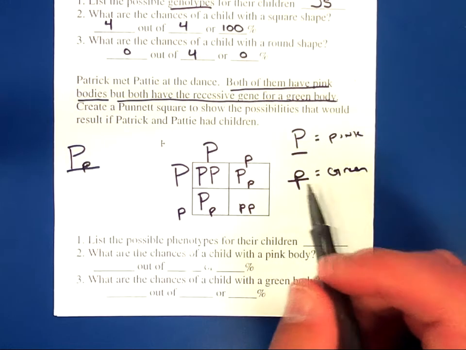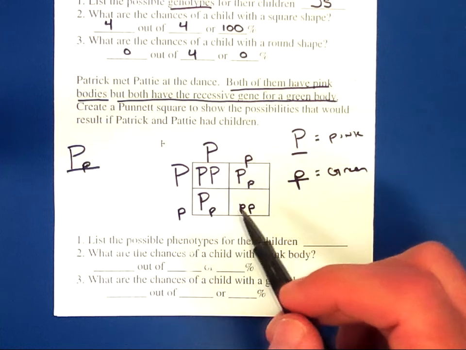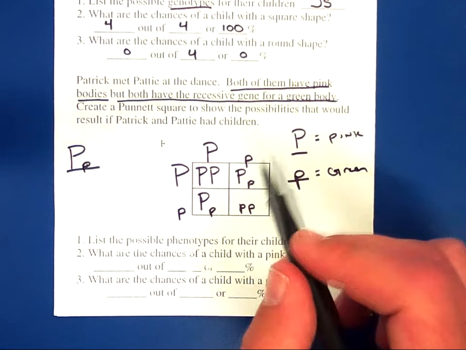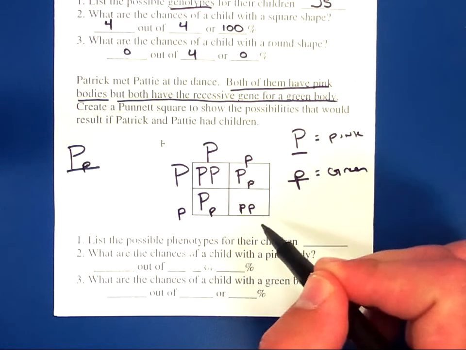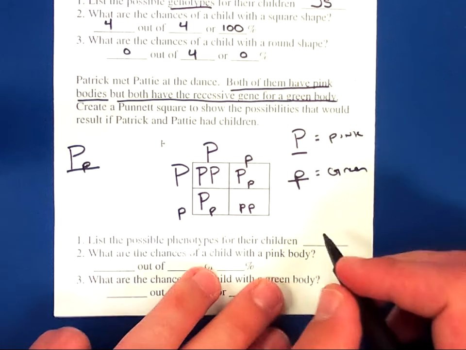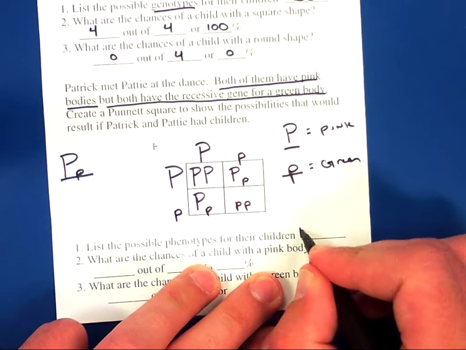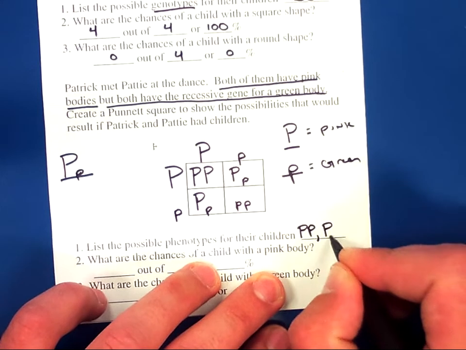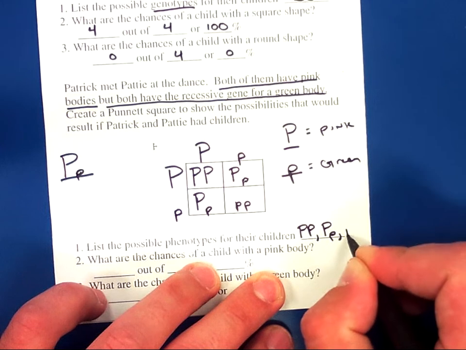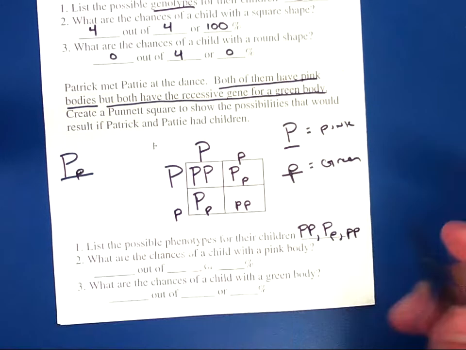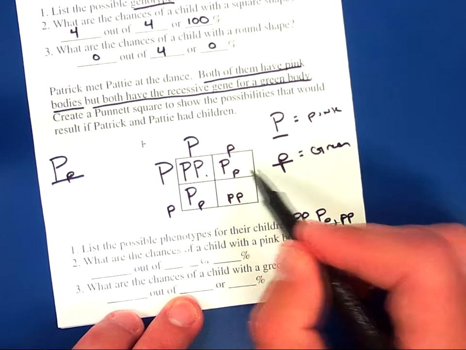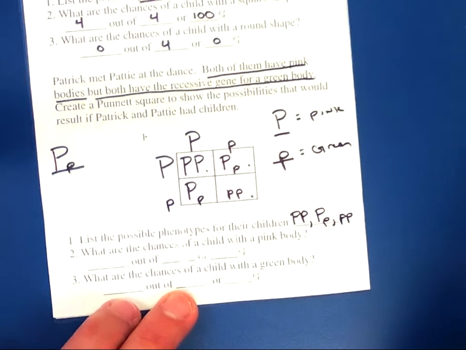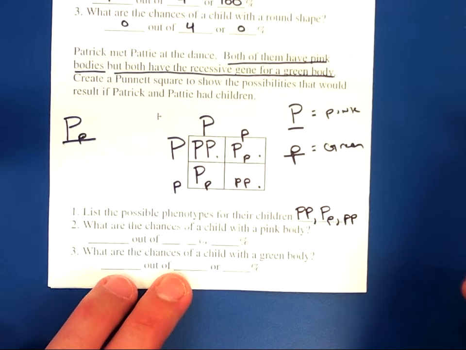All right, did everybody get a Punnett square? It looks like this. Yes. Did anybody not? Okay, remember you drag down, drag across. So our possible genotypes are homozygous dominant, heterozygous, and homozygous recessive. Got all three this time.